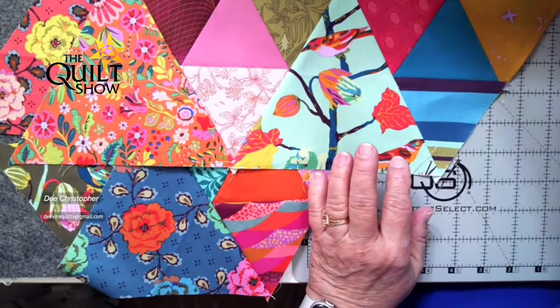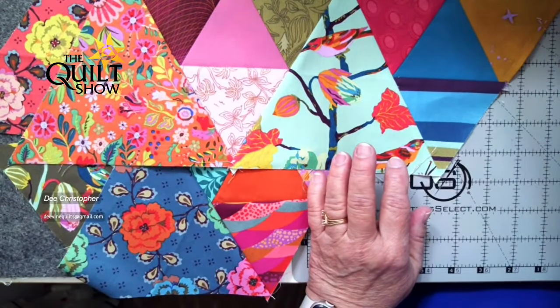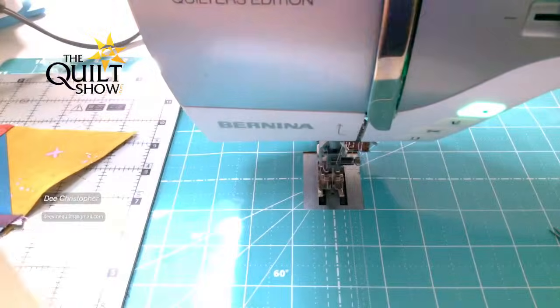When it's going under the foot of your machine, above the feed dogs. Let me go over to here.